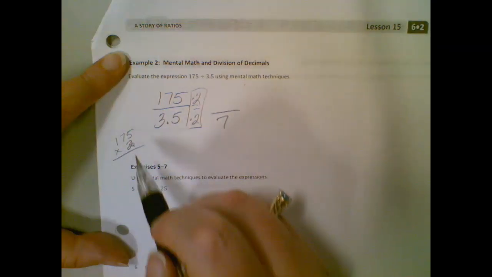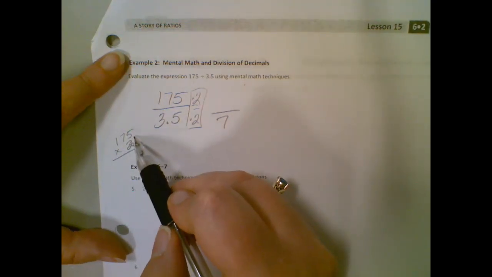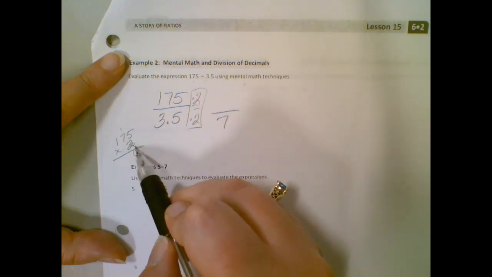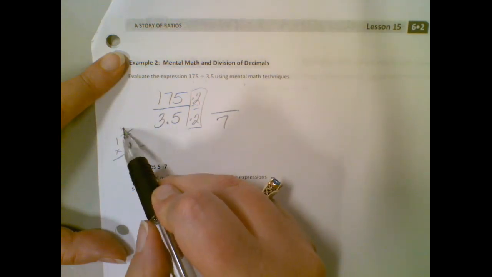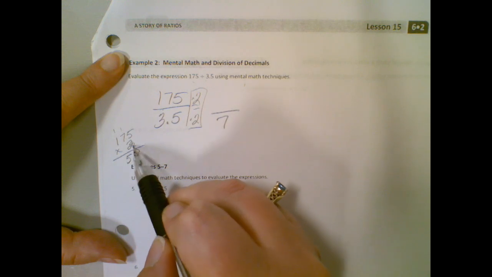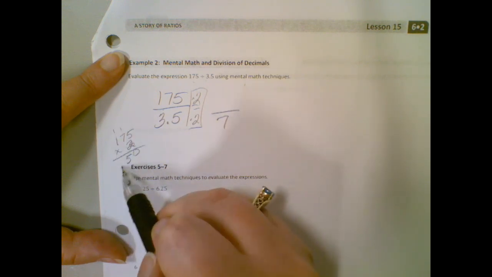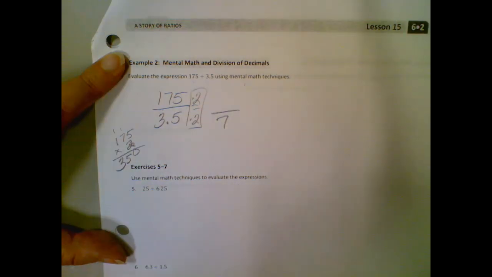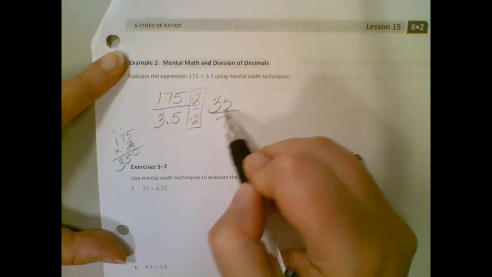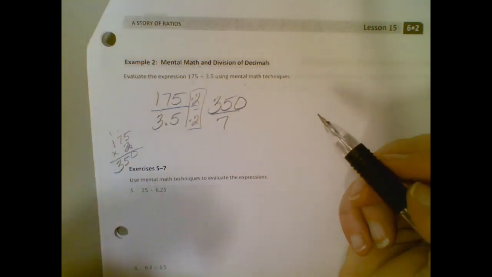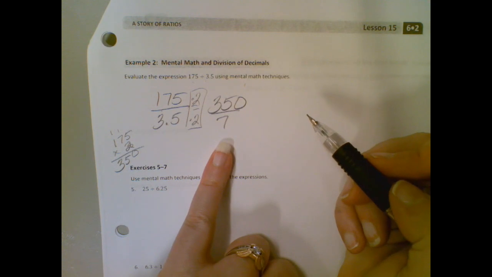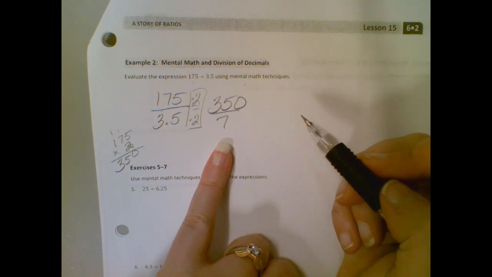175 times 2 over here on my work paper. 5 times 2 is 10. 2 times 7 is 14, plus 1 is 15. 2 times 1 is 2, plus 1 is 3. 350. So, dividing 350 divided by 7 is easier.